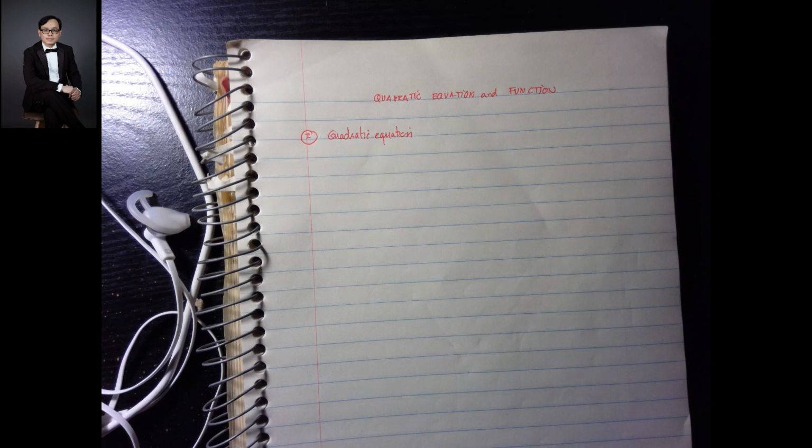More importantly, it is an equation in quadratic form, so it contains three terms, or sometimes we can call it a trinomial. And a quadratic equation is a second degree equation.